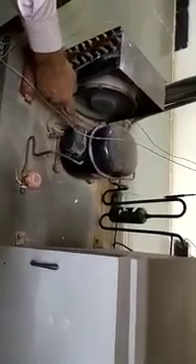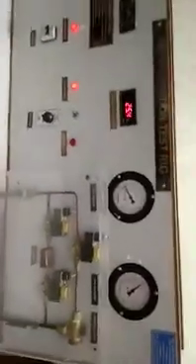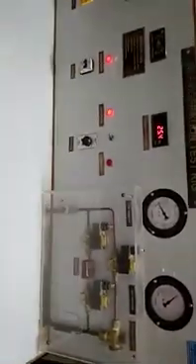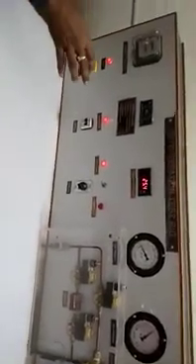Next, we have the condenser. As I said, in the condenser the temperature decreases, so there is a change in phase from vapor to liquid. Next, from the condenser it enters the expansion valve. You can see the valve position here, the expansion valve and capillary open. The capillary and expansion valve are used to reduce the pressure of the refrigerant to practical limits.